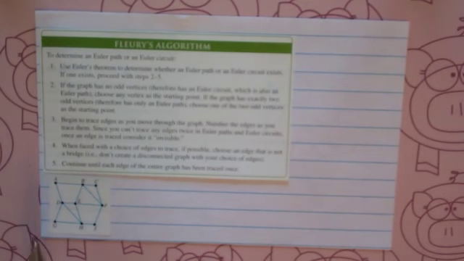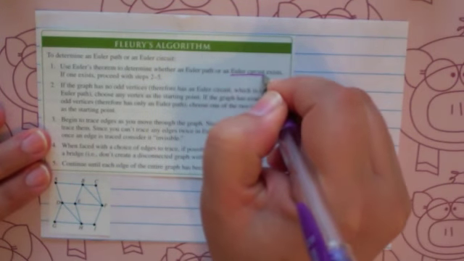Let's look at the degrees of these. A is degree 2, B is degree 4, C is degree 2. Remember, we're trying to find odd vertices because those are the bad ones, right? D, 1, 2, 3, 4, that's good. E, 1, 2, 3, 4, that's good. F, 1, 2, 3, 4. G, 1, 2. H, 1, 2, 3, 4. And I is 2. Oh, we have all even vertices. So if you remember, with all even vertices, we are going to have an Euler circuit.